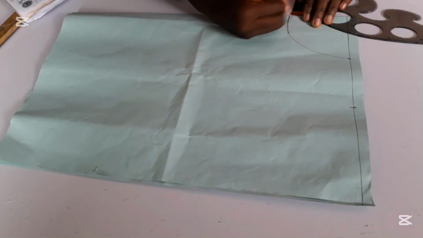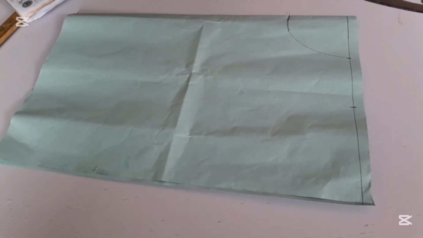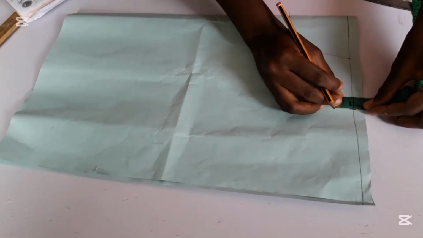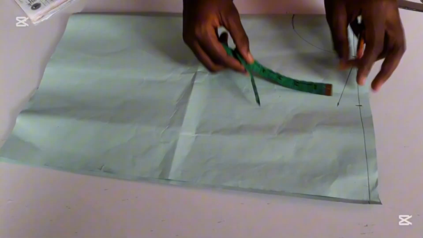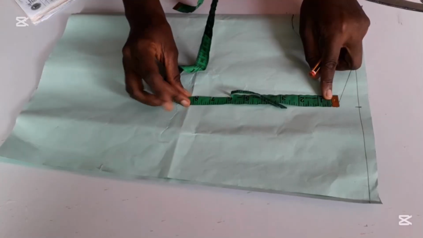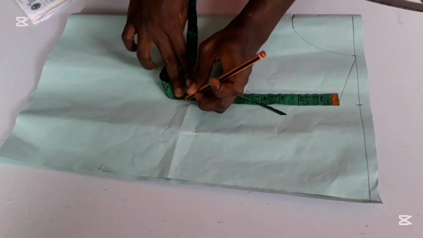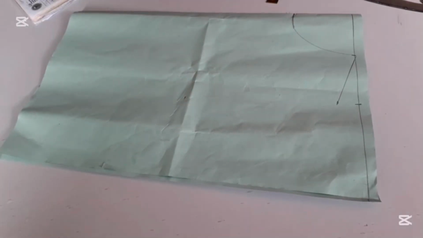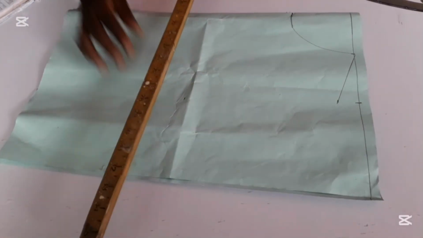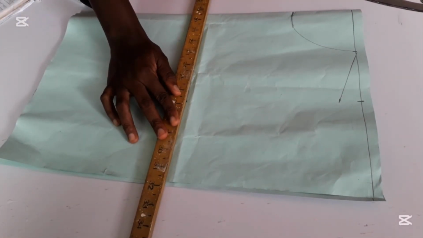After that, I'm going to be marking my shoulder slope of 1 inch. Then I'm going to rule it over there. Then the next thing I'll be doing is to get my armhole length. How do I get my armhole length? My bust measurement divided by 6 plus 1.5 inch allowance.